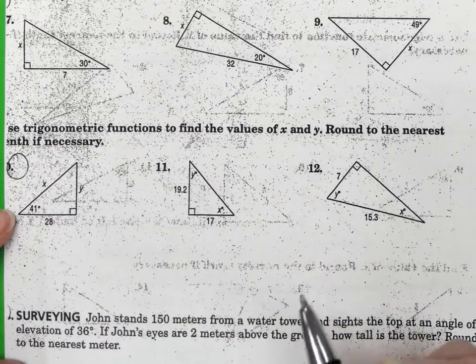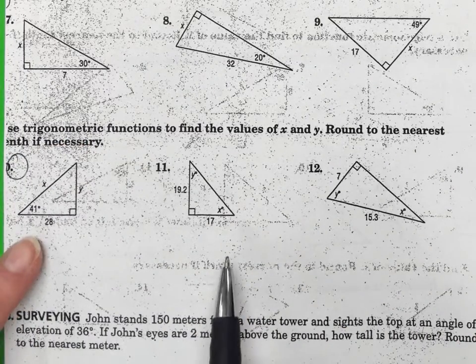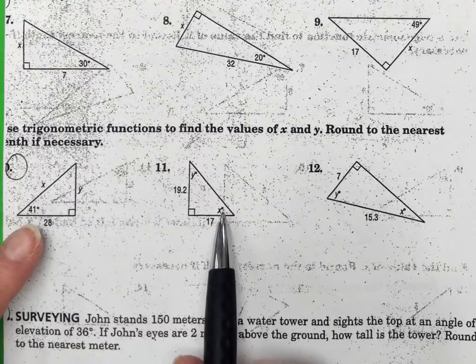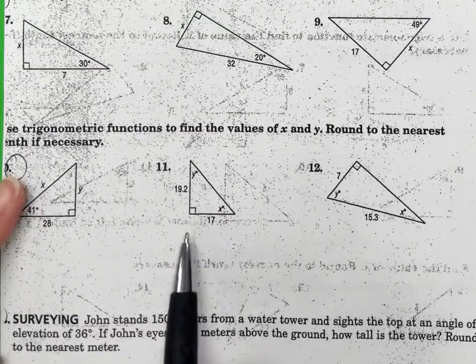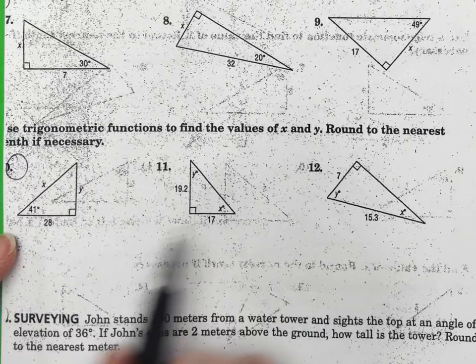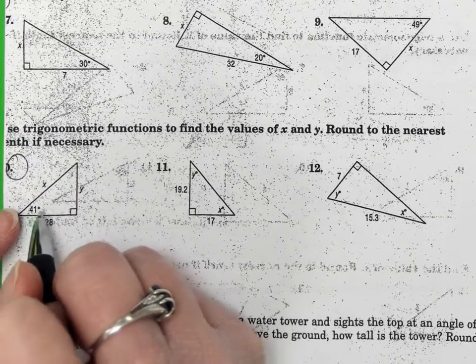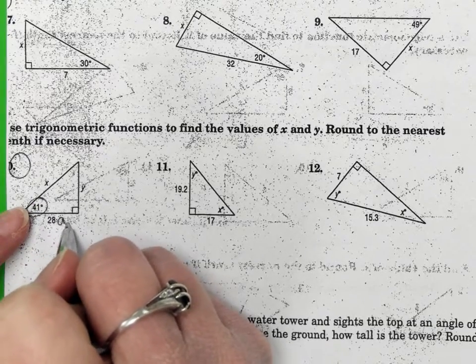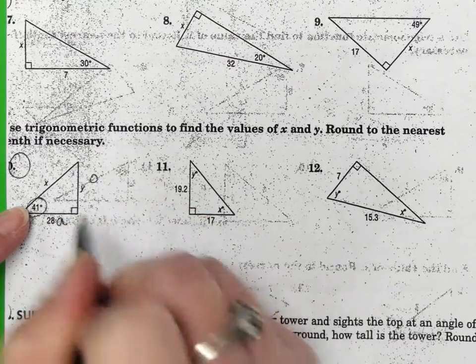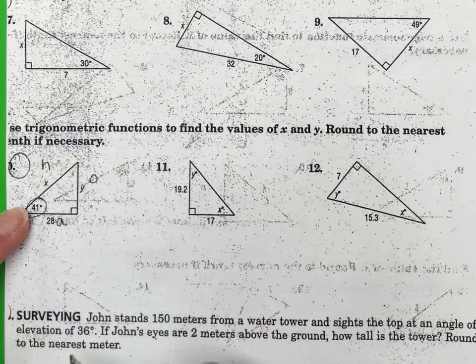All right, so, oh, well, hold on a minute. 10's different. Do you want to do the one where you find the angle or the one where you find the sides? The sides? Oh, okay, so you don't need the angles? Okay. Let's see. So we're going off of 41. The 28 is the adjacent. The y is the opposite. The x is the hypotenuse, okay?